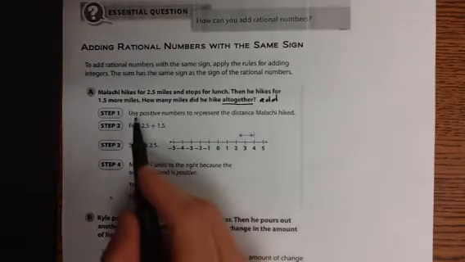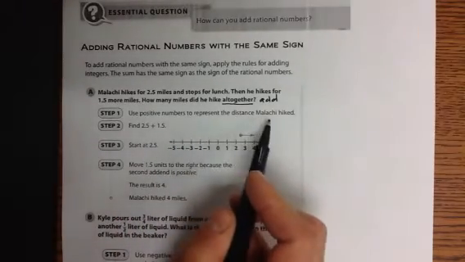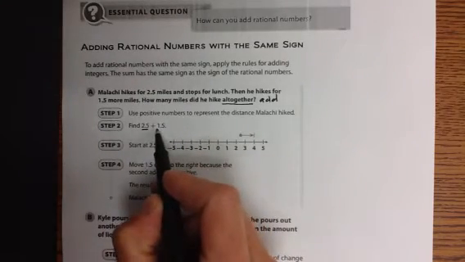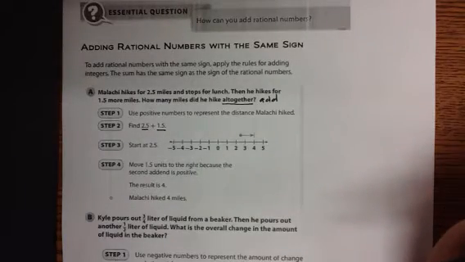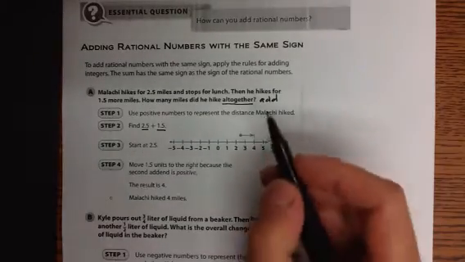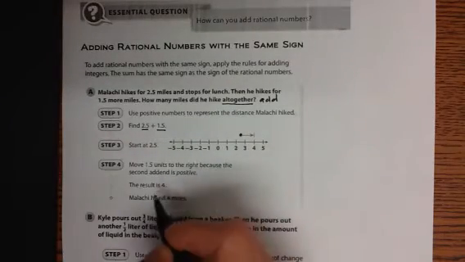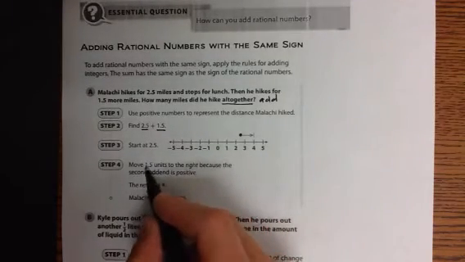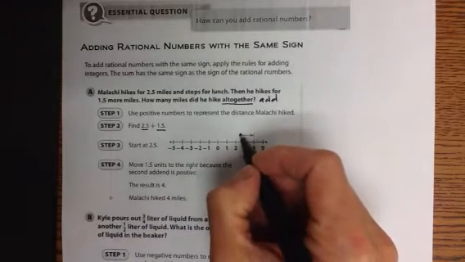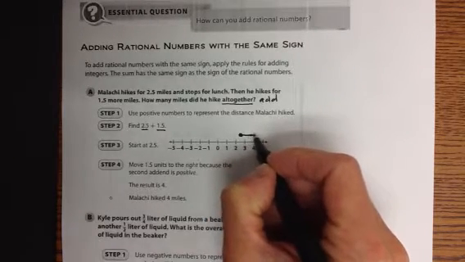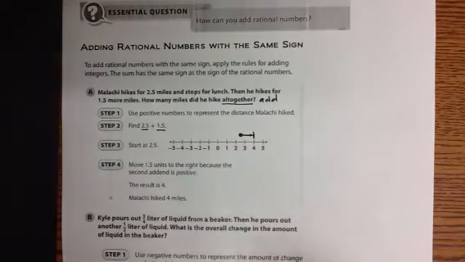And the first thing I want to do is use positive numbers to represent the distance that Malaki hiked. He hiked 2.5 miles, and then he hiked an additional 1.5 miles. So we're going to start at 2 5/10 here on the number line. And since we're adding, we always move to the right. So we're going to add 1 5/10. So since we're adding a positive number, we move to the right. We move from 2.5 plus 1 is 3.5, plus another half is all the way to 4, and we get to 4 and we stop.